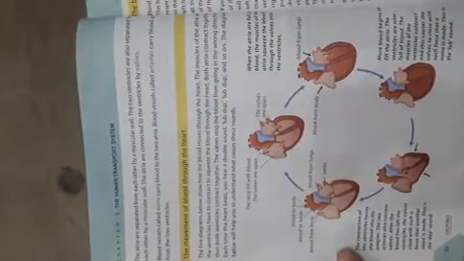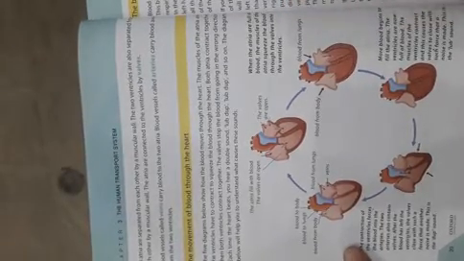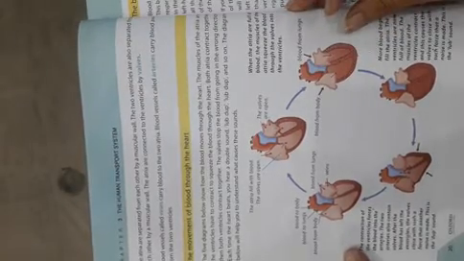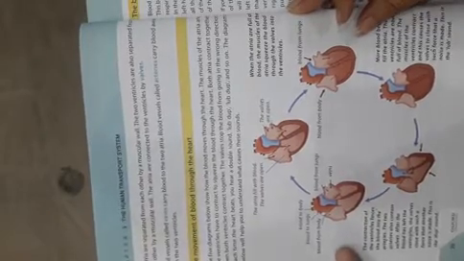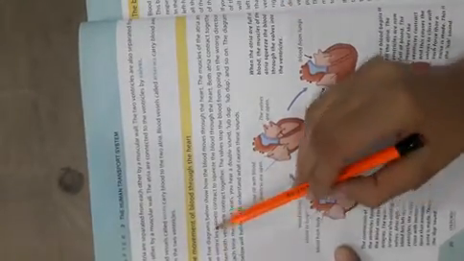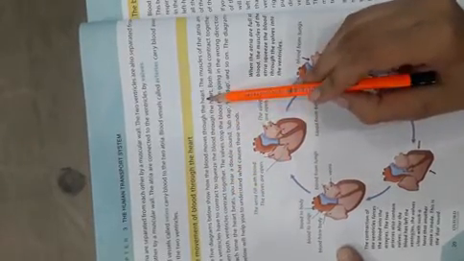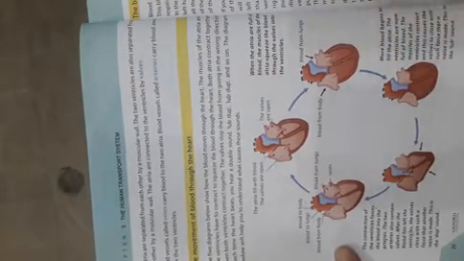In today's class we will discuss how the blood flows through the heart, and we will talk about its movement and all the phenomena. The 5 diagrams below show how the blood moves through the heart. Here you can see the 5 pictures in a circular position, so it's a cycle of the movement of blood through the heart to the body.